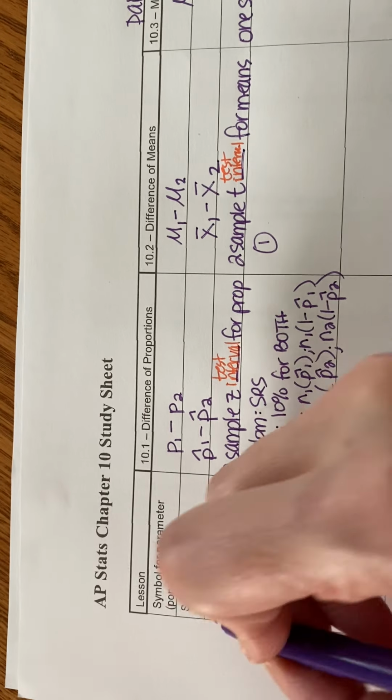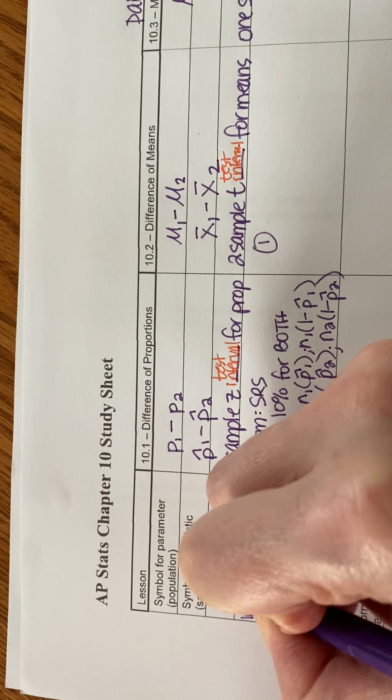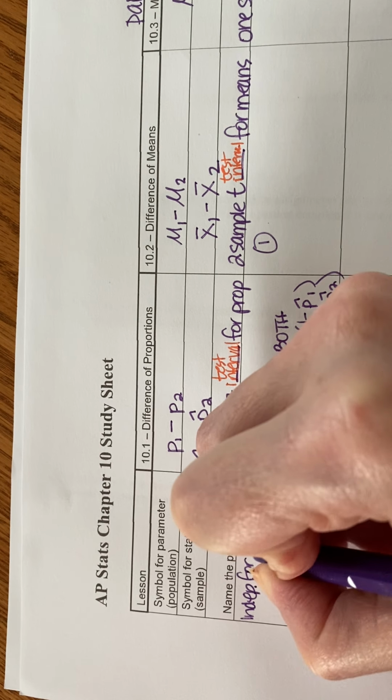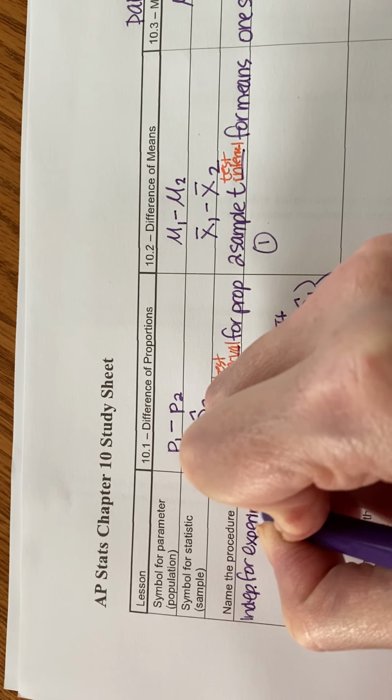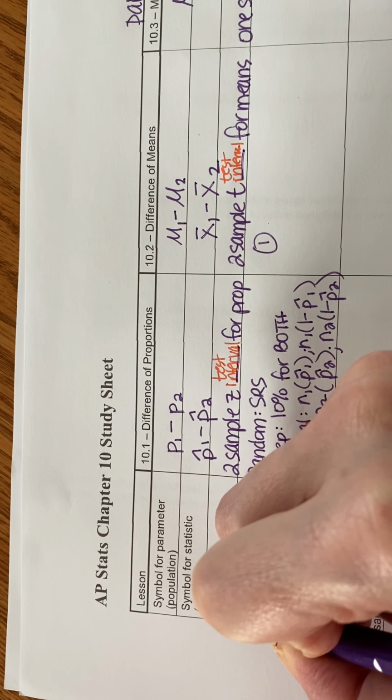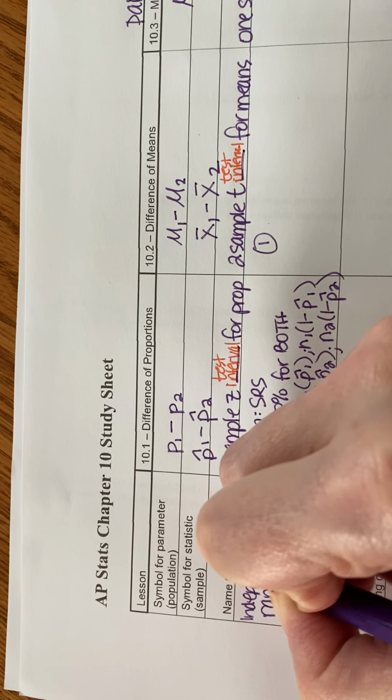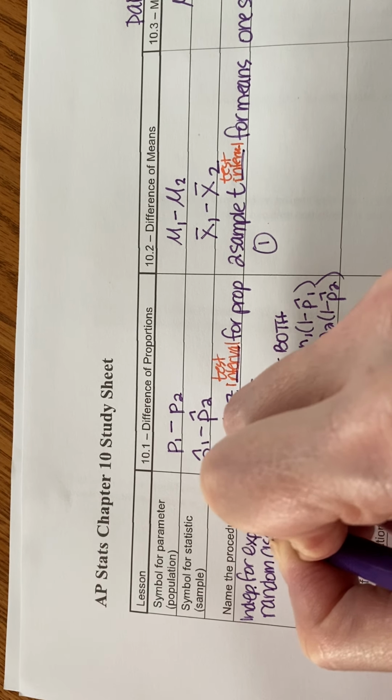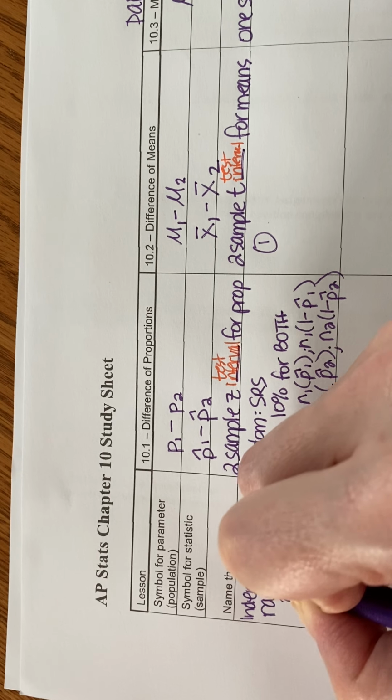But just remember independence for experiments requires random assignment of treatments.